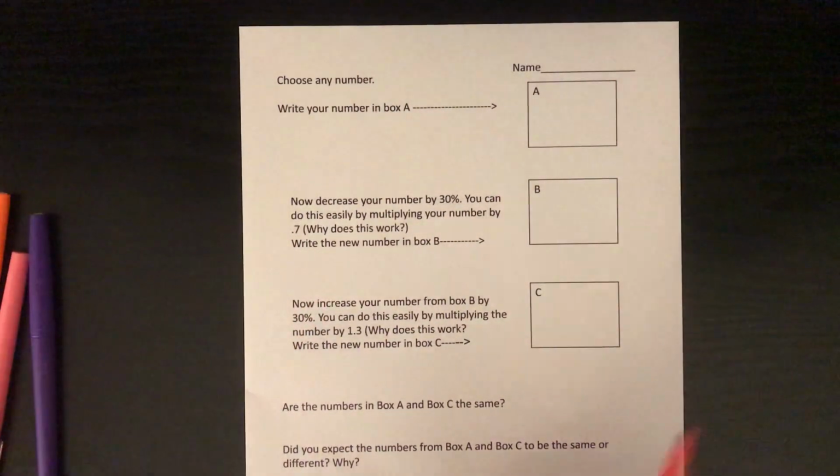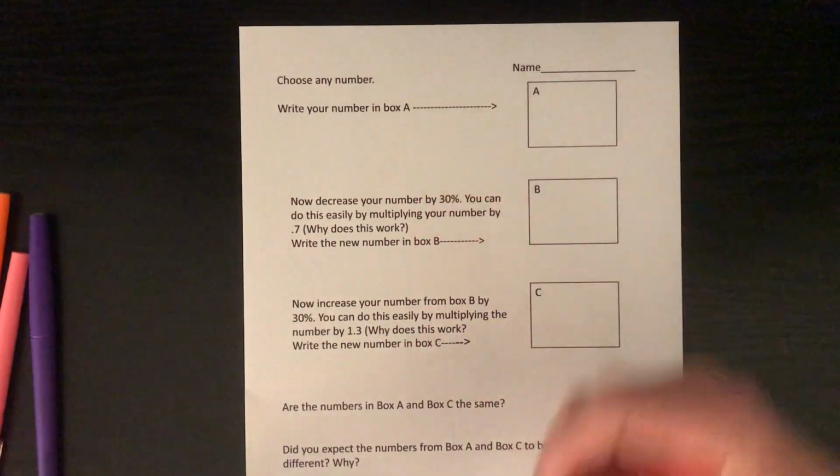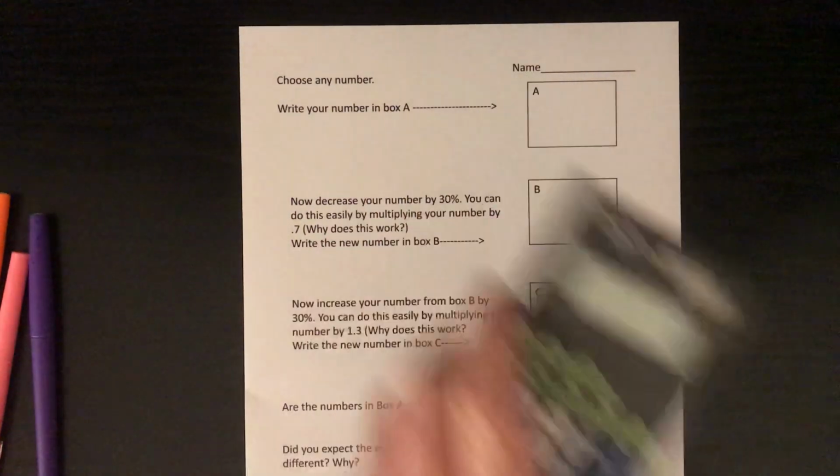Remember, when you're watching these videos, you're supposed to have some scratch paper that you're writing on, a writing utensil, and a calculator, and so am I, and I'm failing right now because I don't have my calculator. So let me grab that real quick. There it is. All right.